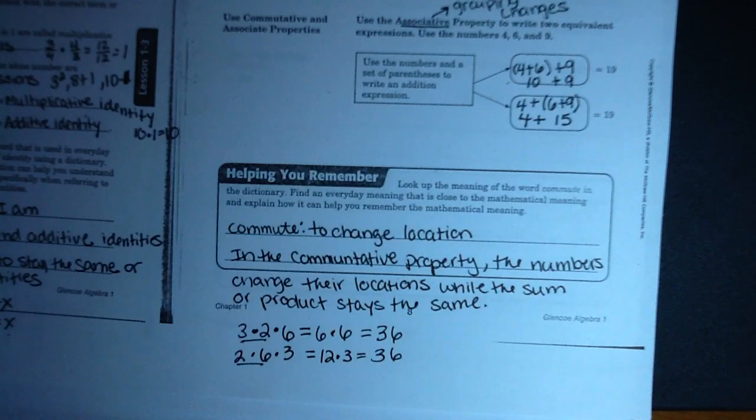So hopefully that either refreshes your memory or gives you a quick overview of some of the properties we're going to study. There are some more that we're going to talk about on our foldable that we're going to make later in the week.